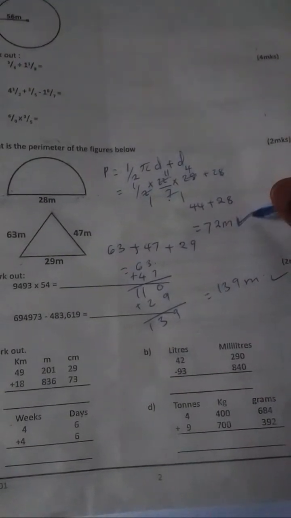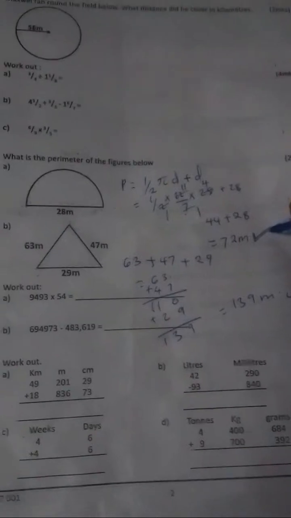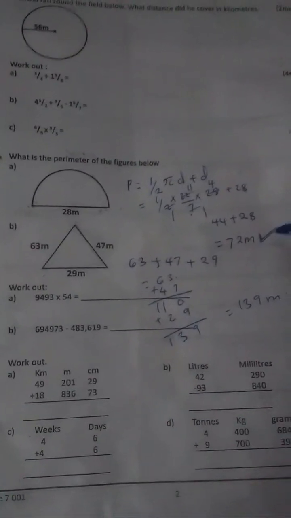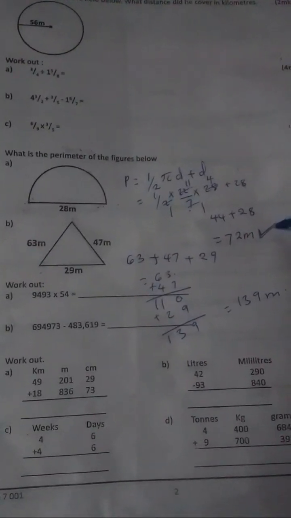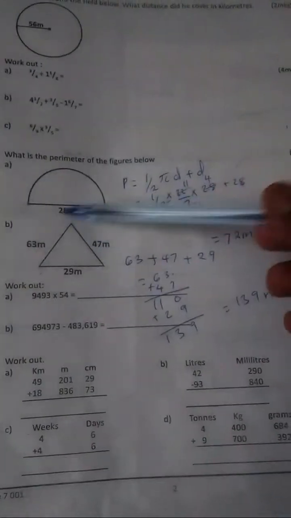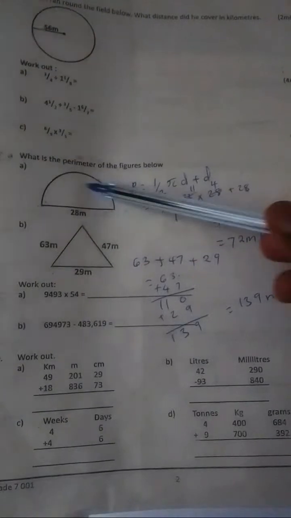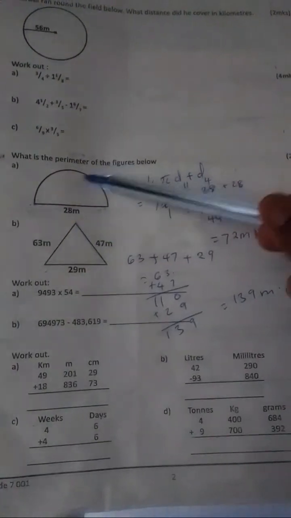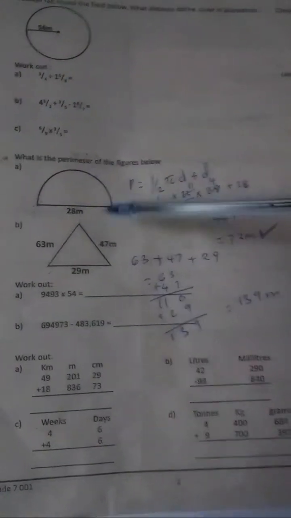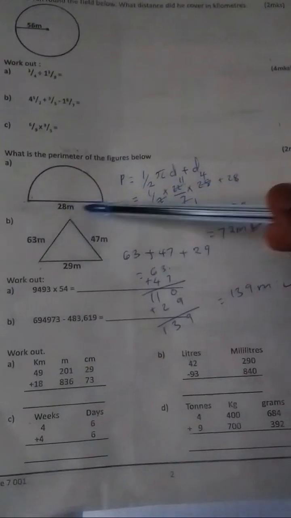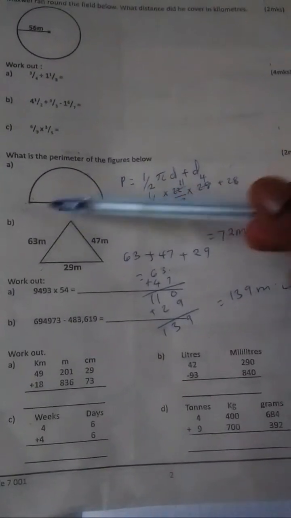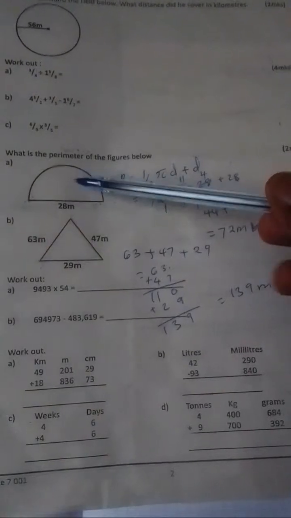72 shall be the answer. So it is simple. These ones are very simple ways for finding the perimeter, because perimeter is just the distance all around the figure. Because at times you can be asked, like, someone ran on this distance twice. Which distance did he or she cover?